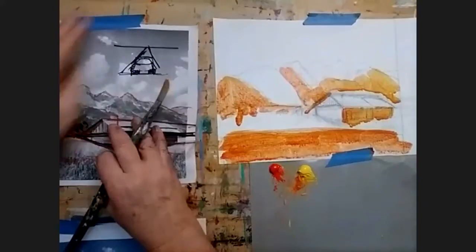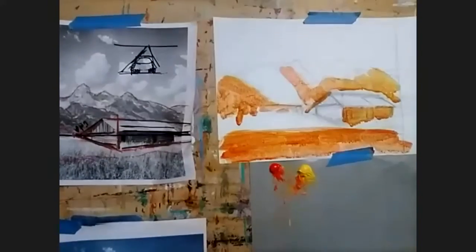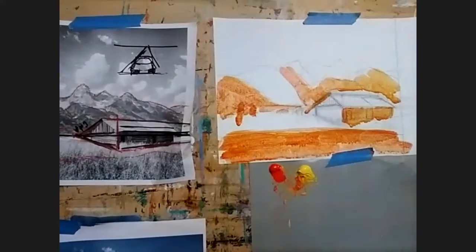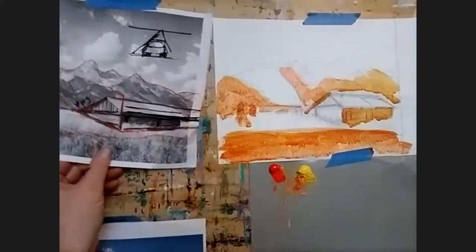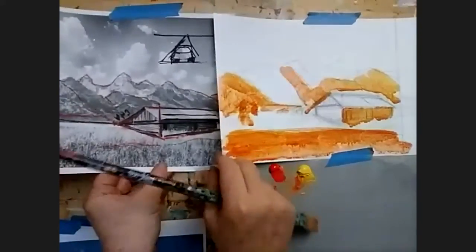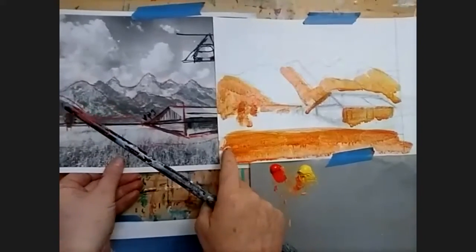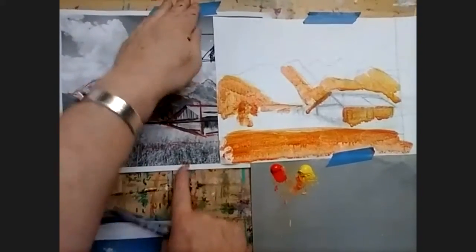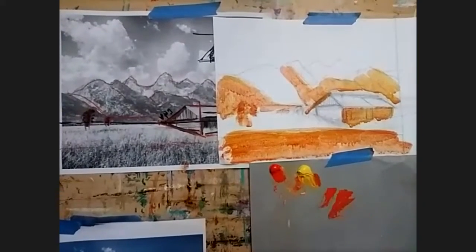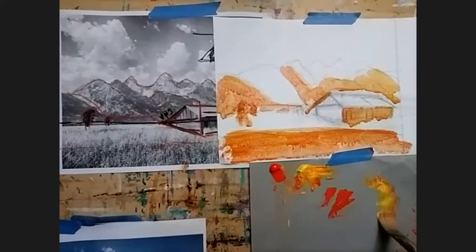So you can see this is a pretty loose underpainting, as always. You should want to go back in with red here and really pop out those trees. You can also lose the trees a little bit in this underpainting, but we can bring them back later. I can't resist, and then more yellow. And then for the lighter areas, more water and way more yellow. So a lot more yellow.